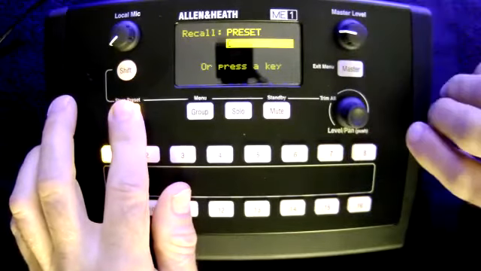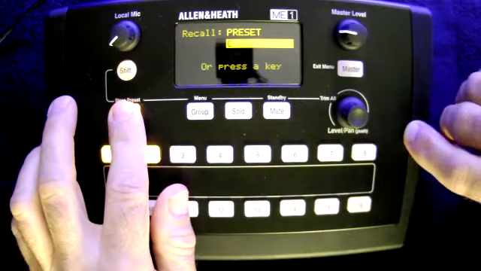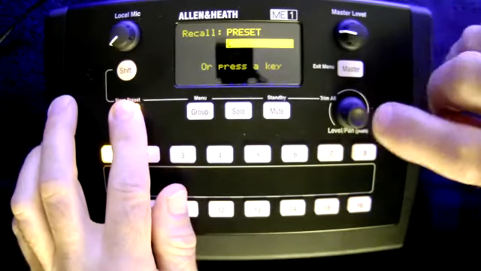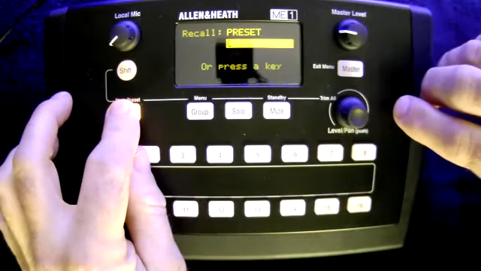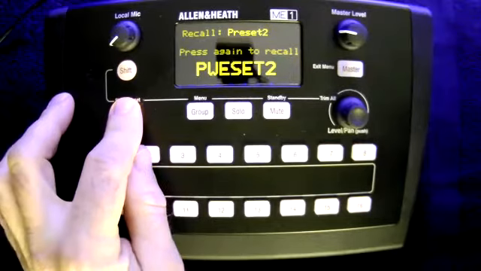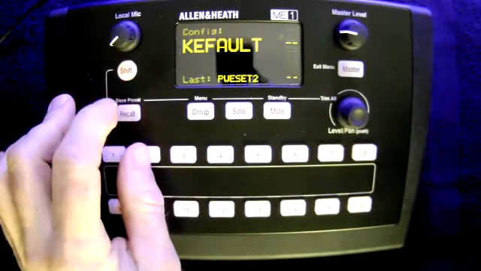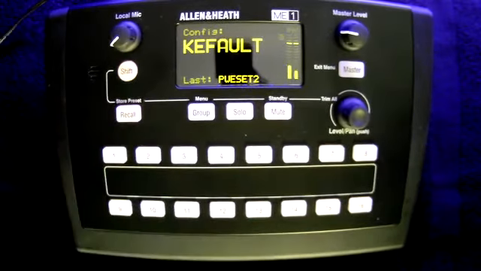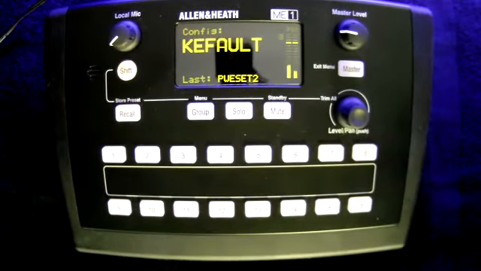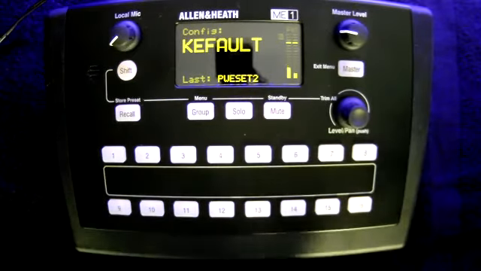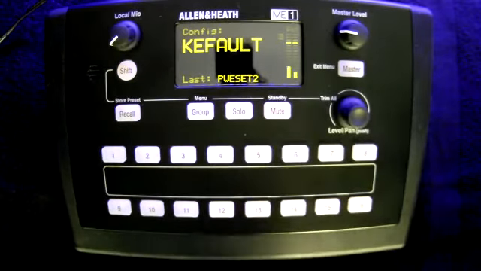I've got something called C on the USB, so I could recall that one by using my selector here and then pressing down, or I can just press 2, and then it says press again to recall, so I press 2 again, and it will recall that preset. So you've got a very easy way to get up to 16 presets here. I can have many more on the USB.